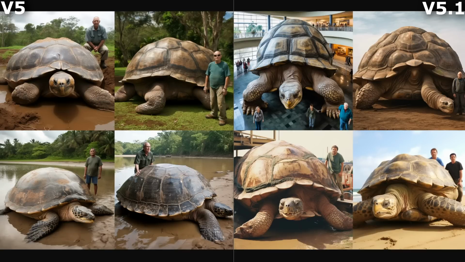This one was really fun. This was World's Largest Turtle. I gotta say, they both really nailed this one. We've got the world's largest turtle for sure.